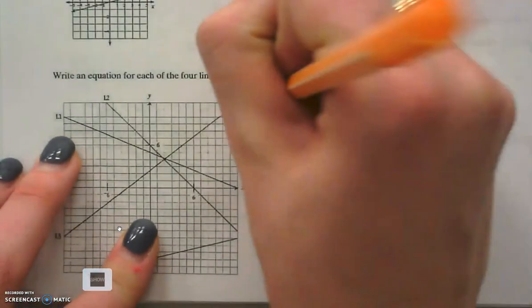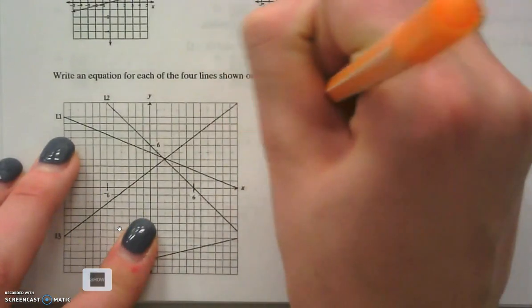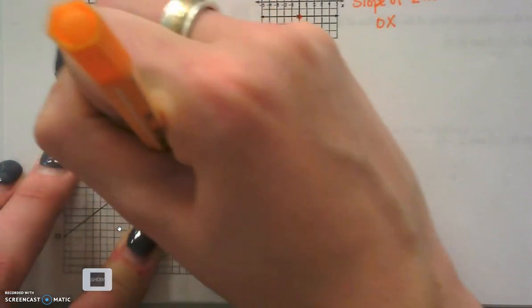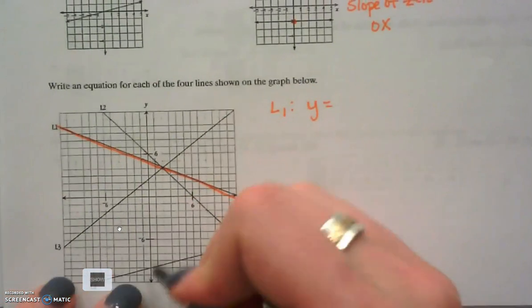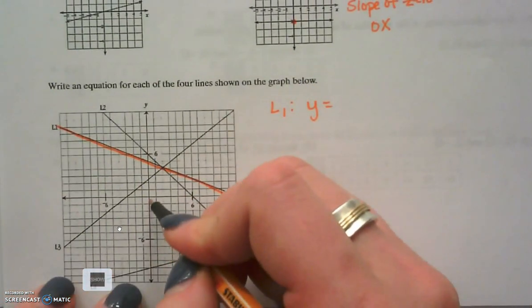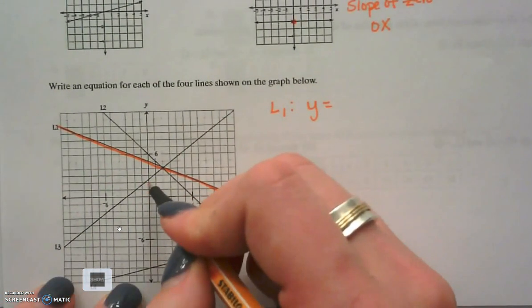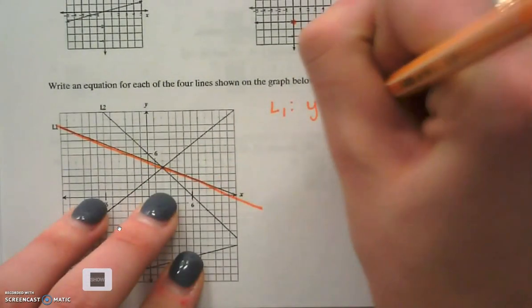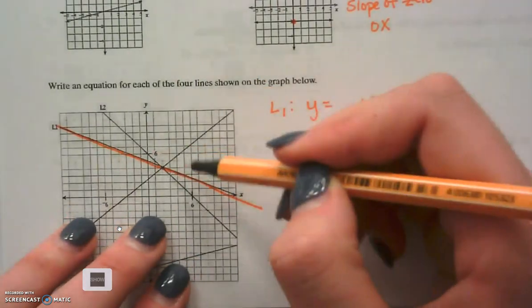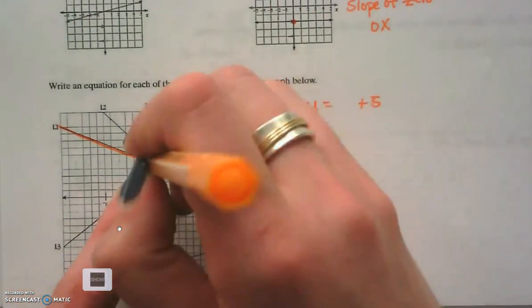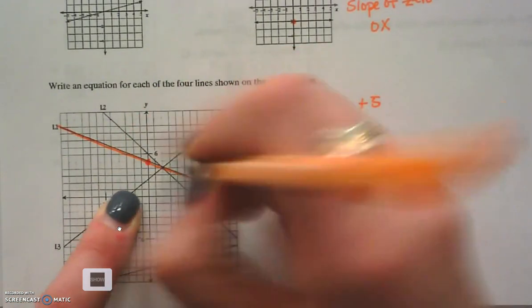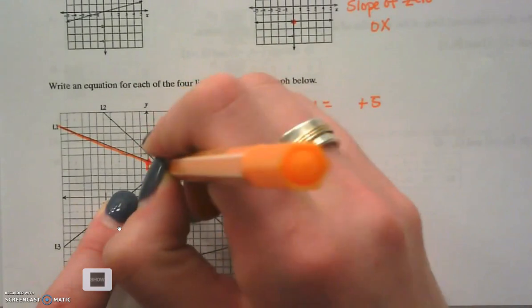For example, you would list it as L1, and you would write y equals. So I'm going to highlight L1 here, and using different colors might help you best. And here's my axis. Looks like it goes up 1, 2, 3, 4, 5, so I have a y-intercept of 5. And my slope seems to be down 1 and over 2.